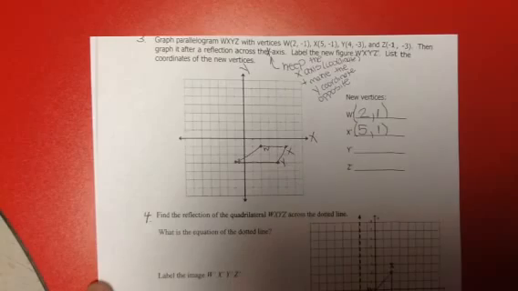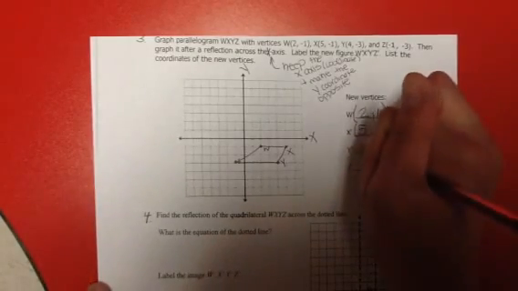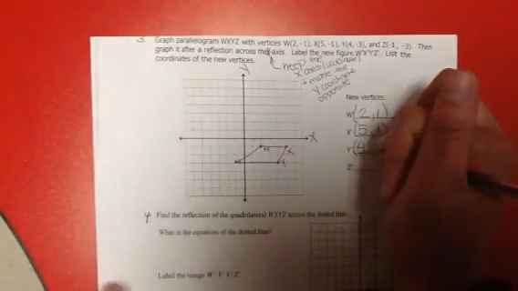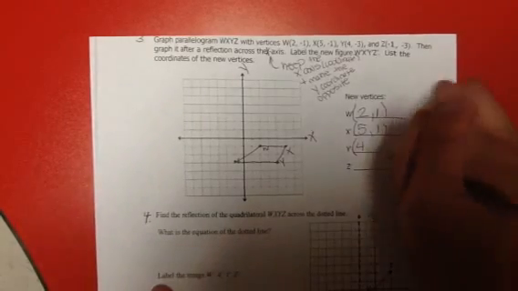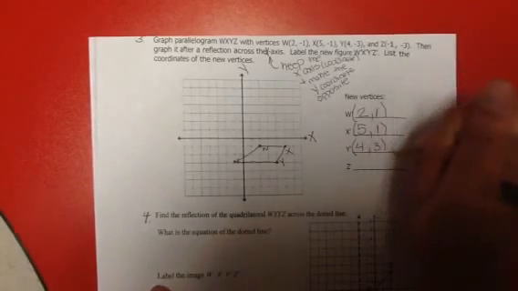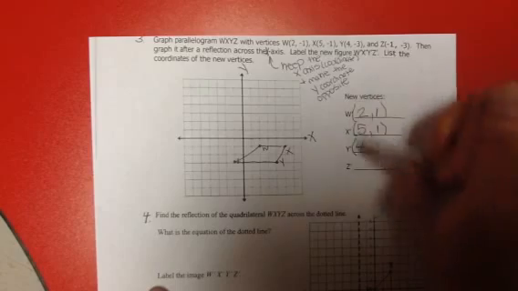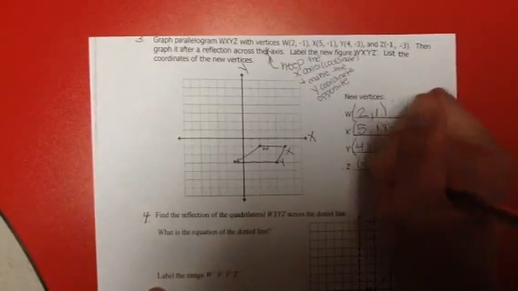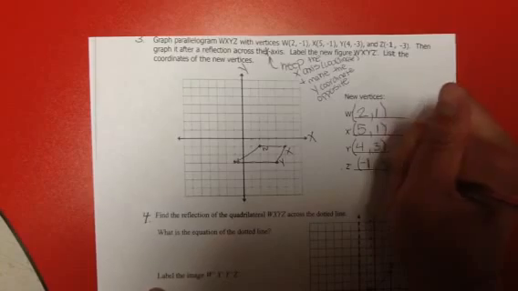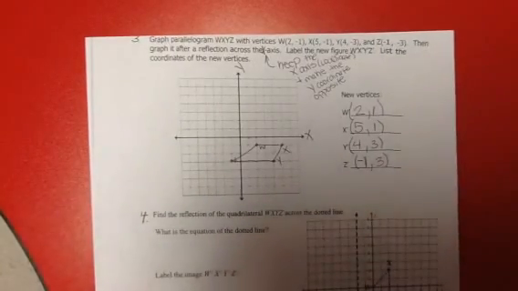Y prime, we'll keep my 4, and the opposite of my -3 is 3. And same thing with Z prime. -1 is my x, and I made 3 my y.